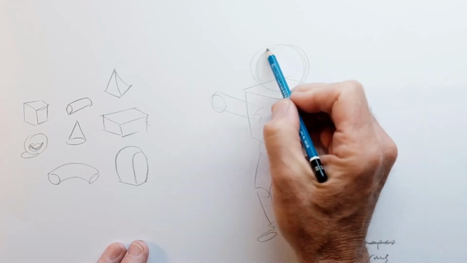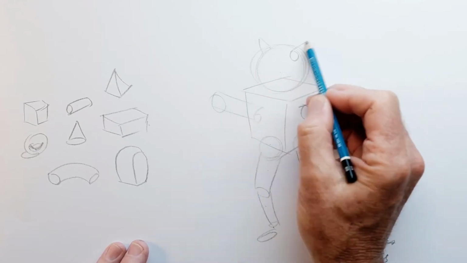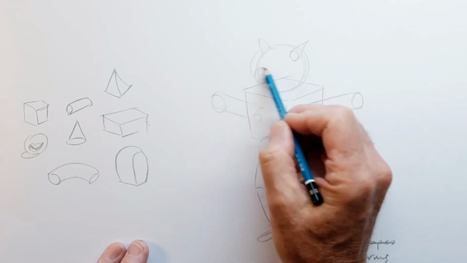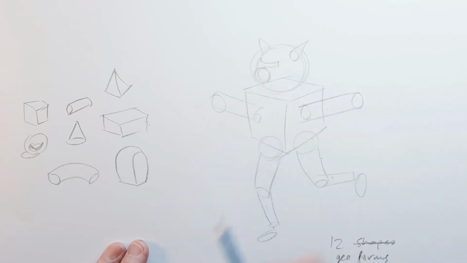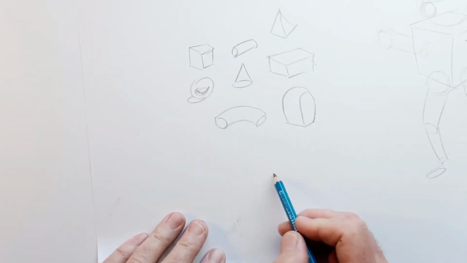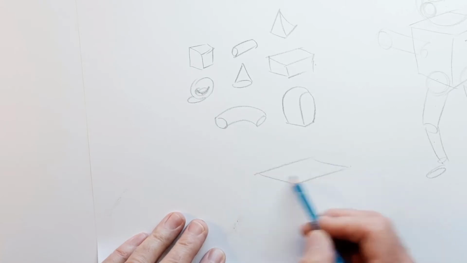So maybe I could add a few more. I could add some ears, and a little nose, and maybe some eyes. All right, that could be my design. All right, or it could be something else. It could be sort of like just an object-y thing.